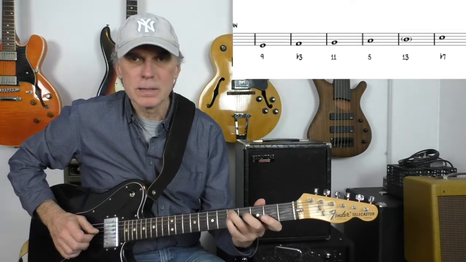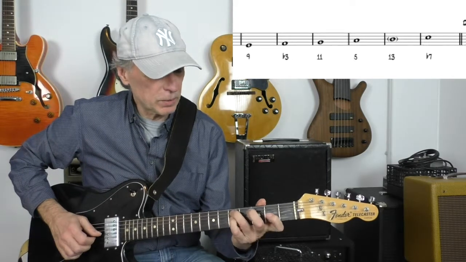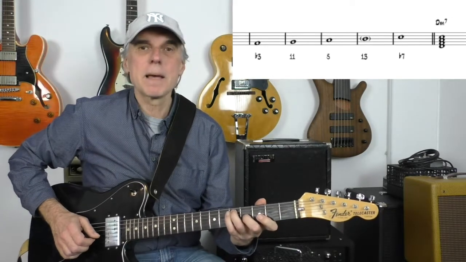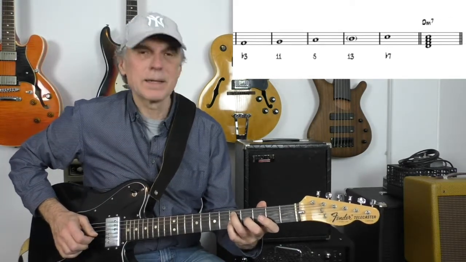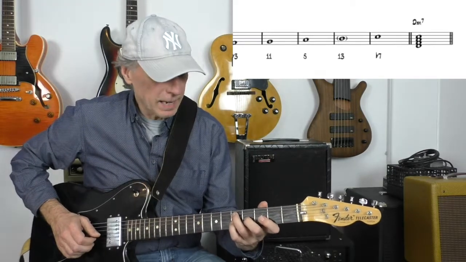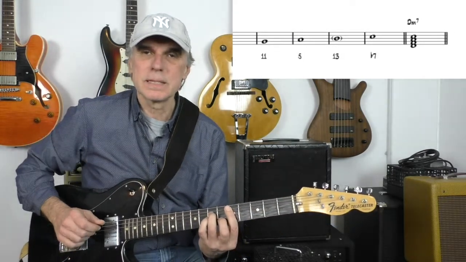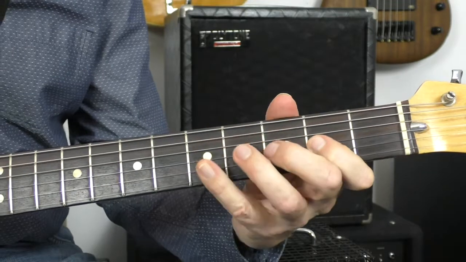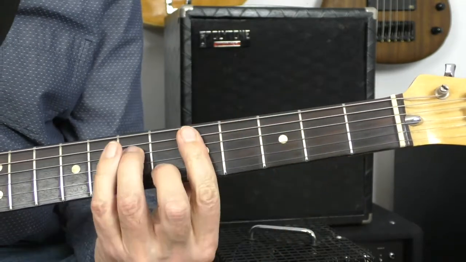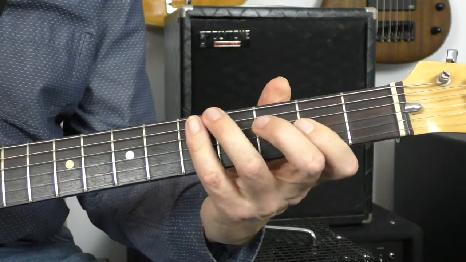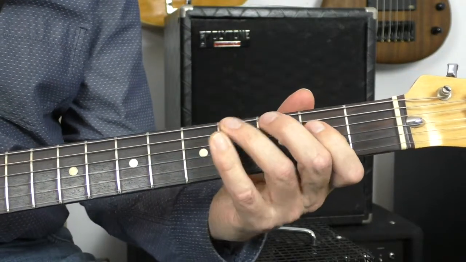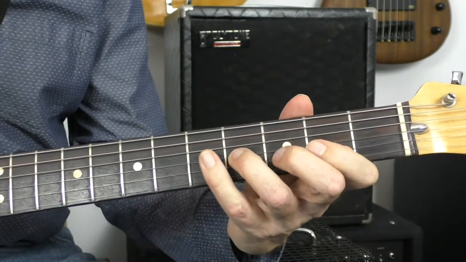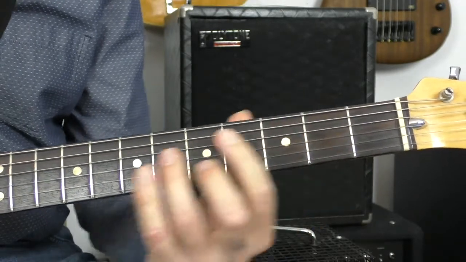From D to G is a perfect fourth. From D to A is a perfect fifth. From D to B is a major 6th. D to C is a minor 7th. And the resulting chord is a D minor 7 chord. D, E, F, G, A, B, C, D. D minor 7. Intervals from the root: prime, major second, minor third, perfect fourth, perfect fifth, major 6th, minor 7th, octave.